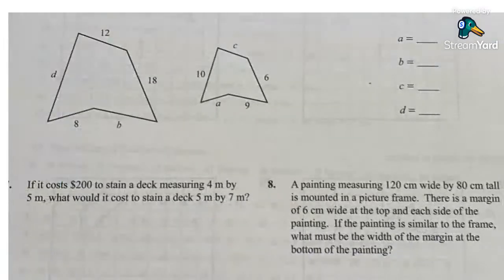Okay. Right. A, B, C, D will be our unknowns. So let's do similar triangles. Let's make this one as our image, and this is our object. Okay, so let's start from this side. So that will be 10.